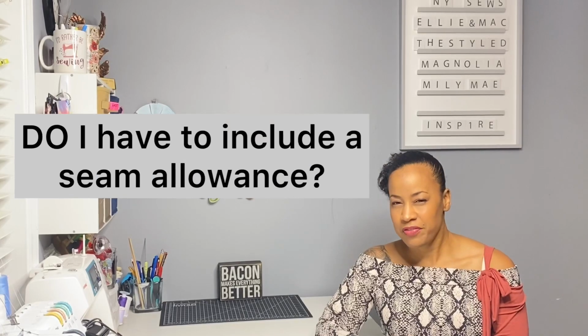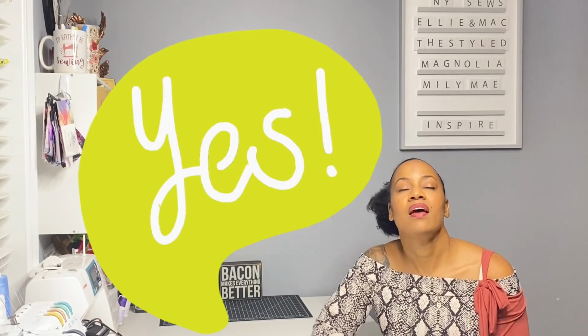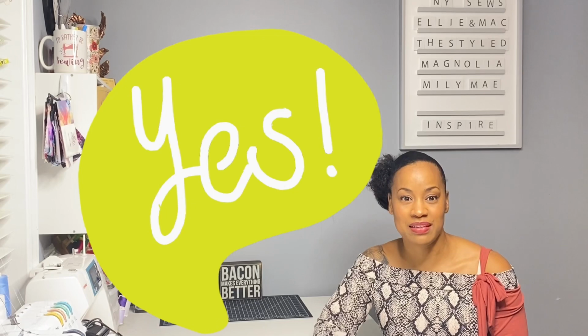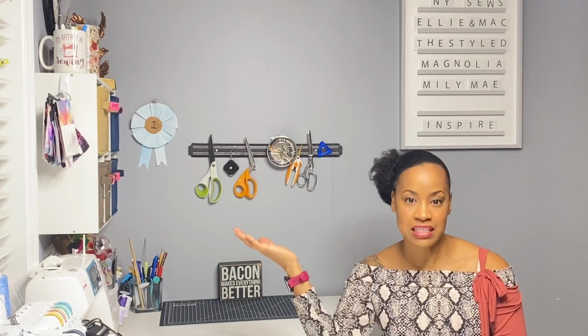Do I have to have a seam allowance? If you're sewing clothing, absolutely. Because if you don't have a seam allowance, you don't have a seam. Imagine your fabrics being butted up against one another, edge to edge. Oh no, Nancy, your clothes are gonna fall off. That's exactly what's gonna happen if you don't have a seam allowance. So yes, you absolutely must have a seam allowance.